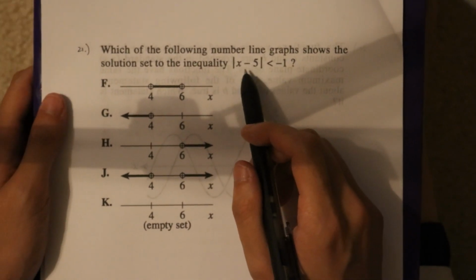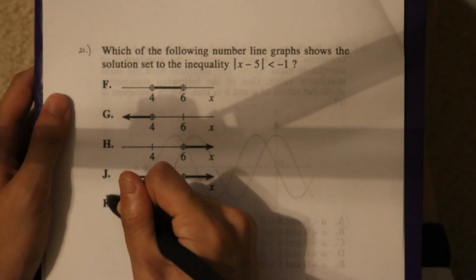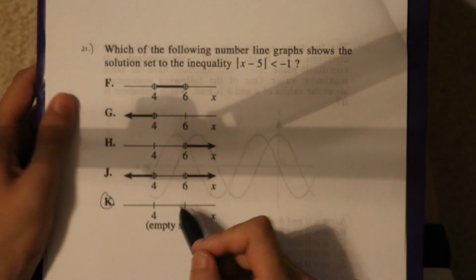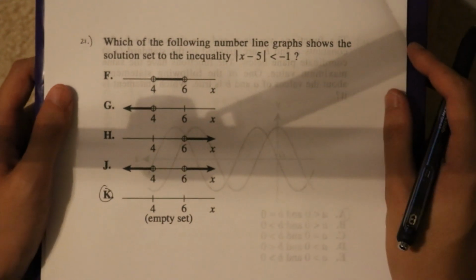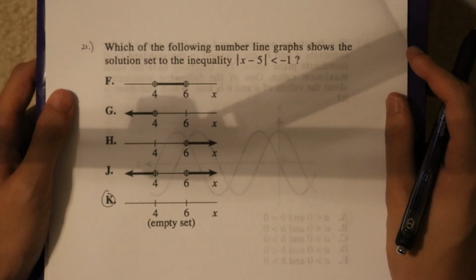So what does this mean? That means it's an empty set. So no numbers will satisfy the solutions here. It's an empty set. And that's going to wrap it up.